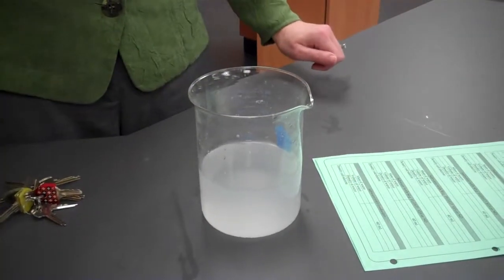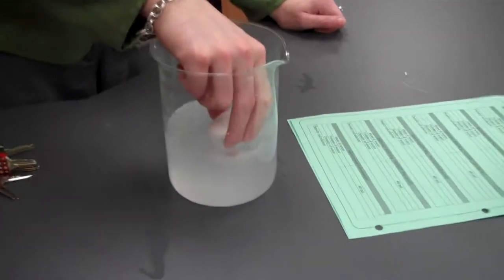Okay, we're going to put the egg in so you can make your observations. Remember, this is with 40 grams of salt. It will get a little harder to see as the solution gets more cloudy. Okay, so make your observation. Does it float, yes or no? I'm going to remove the egg.